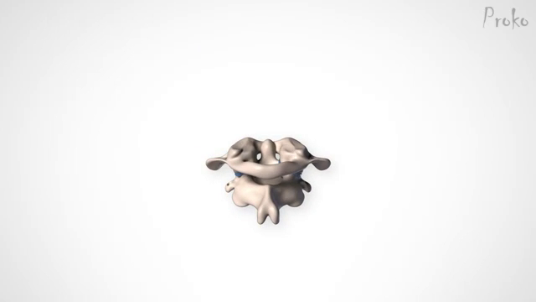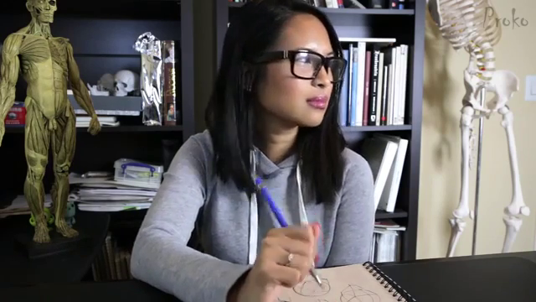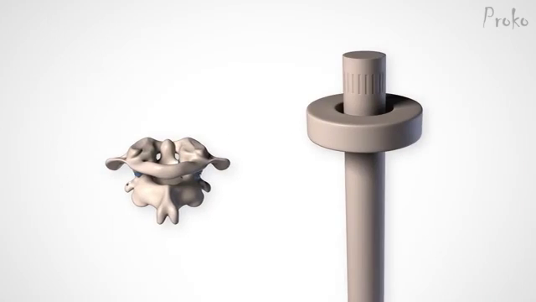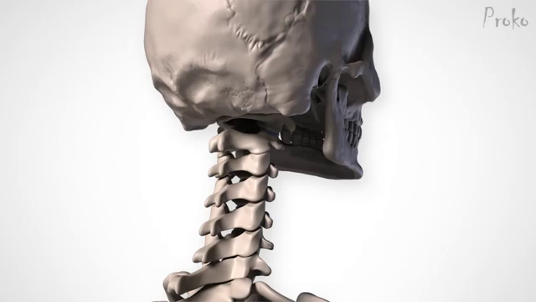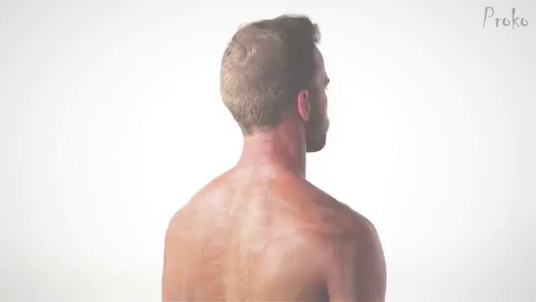The axis has a vertical cylindrical process inserting into the atlas. Can you guess what kind of joint that creates? You guessed it, a pivot joint. 50% of cervical rotation is at the joint where the atlas meets the axis.